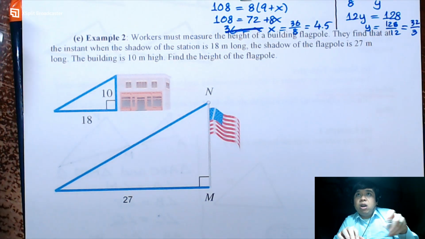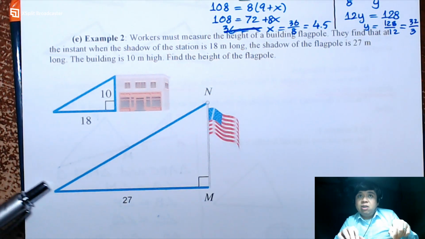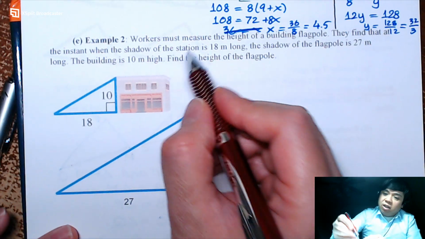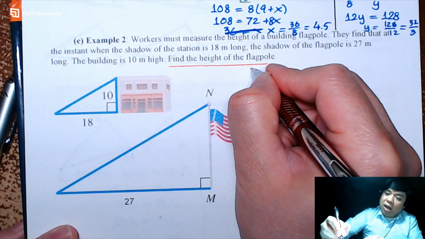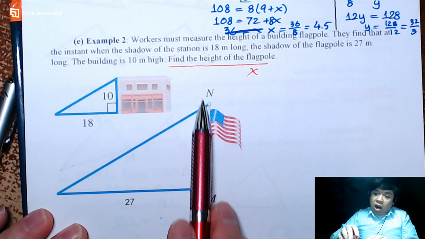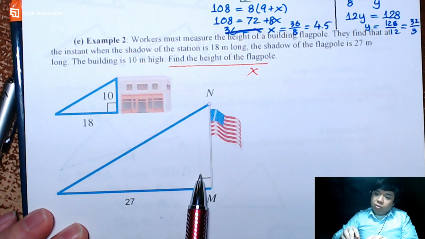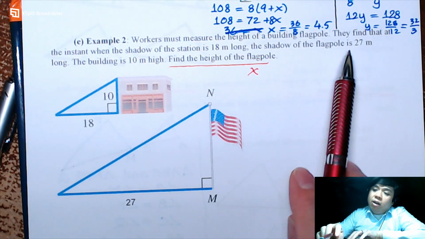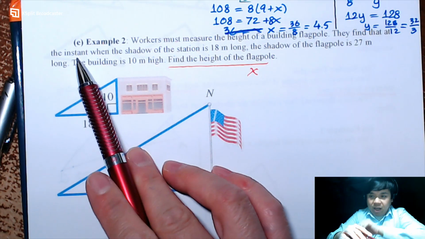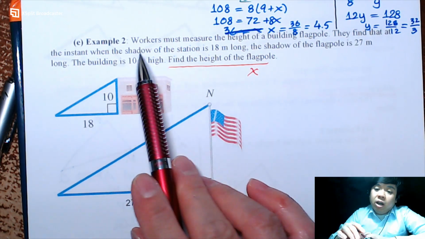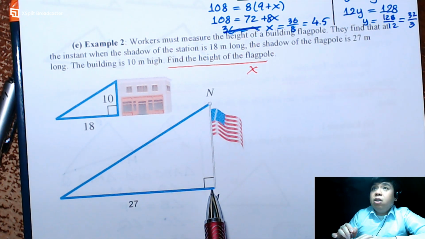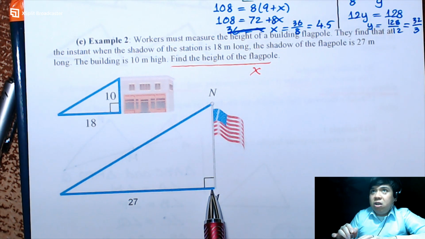In that case, if we want the flagpole, the shadow is 27. We can set up the ratio. The question asks us to find the height of the flagpole. Let that be x. So let me read the problem real quick. The worker must measure the height of the flagpole at the instant, meaning at the same time, the shadow is 18 meters, and the shadow of the flagpole is 27 meters.